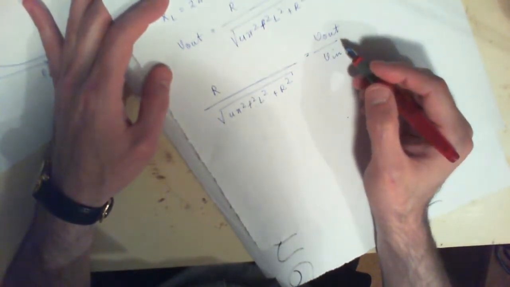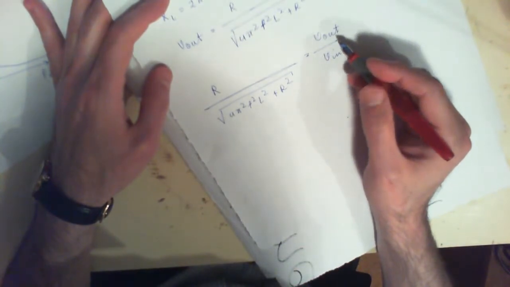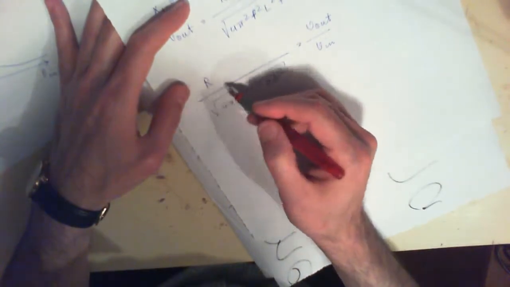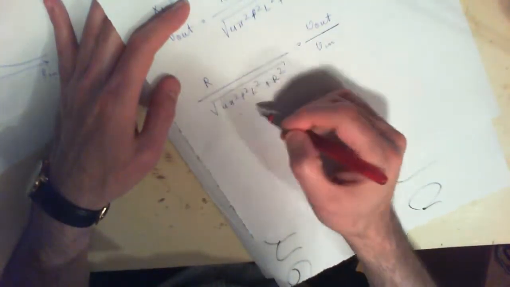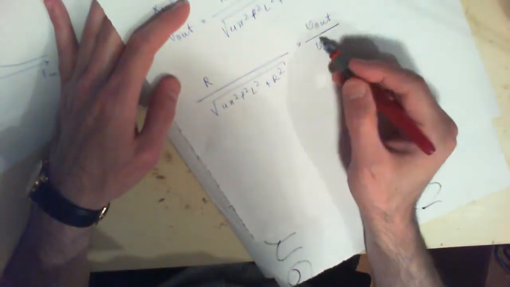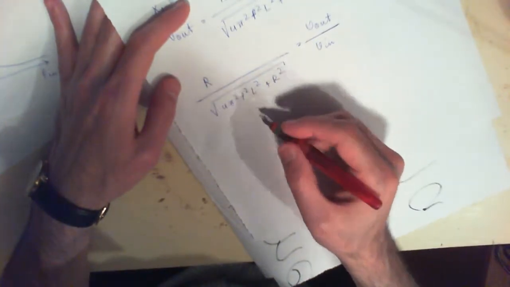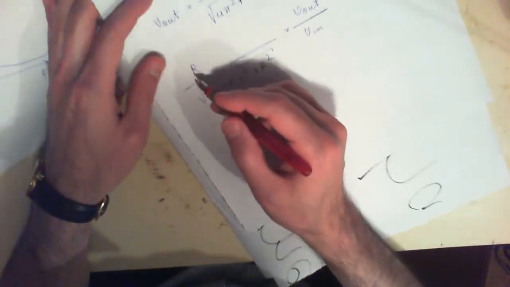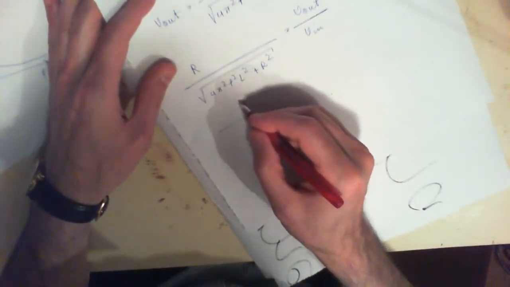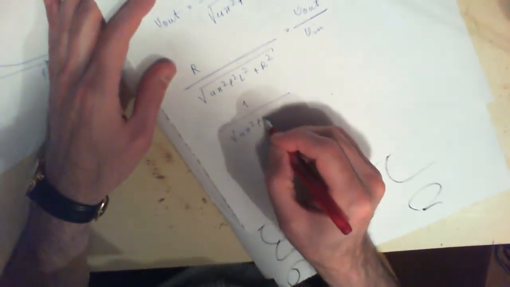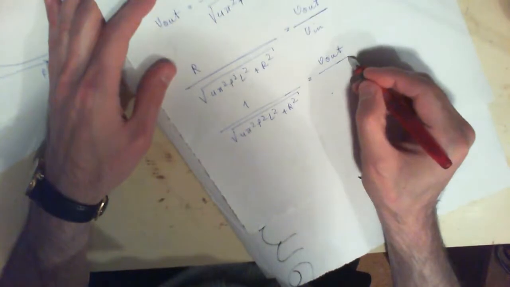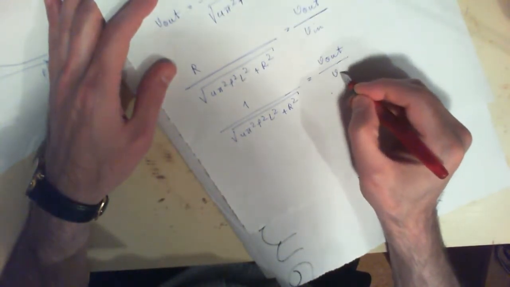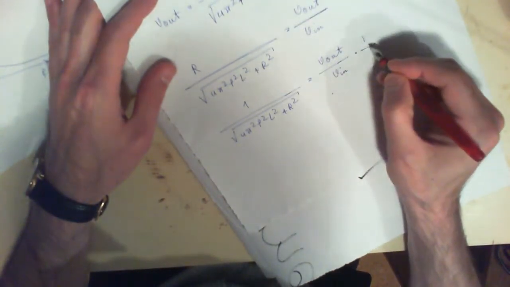Then I want to get rid of this R, so I divide both sides of this equation by R. So I will get 1 over the square root of 4 pi squared f squared L squared plus R squared, is equal to V out over V in times 1 over R.